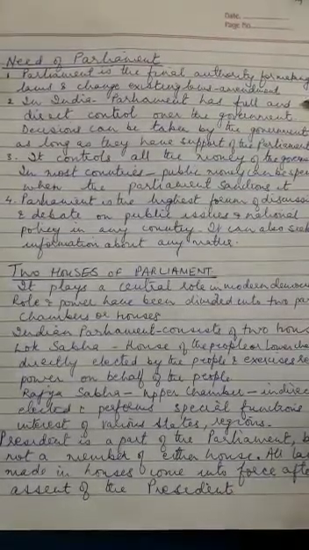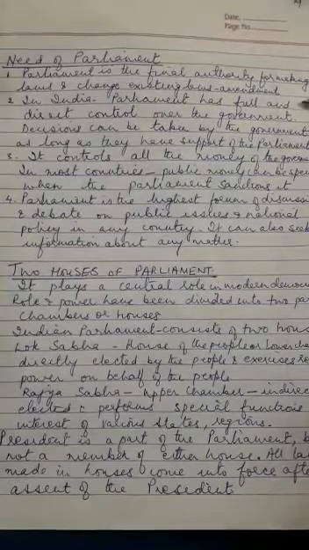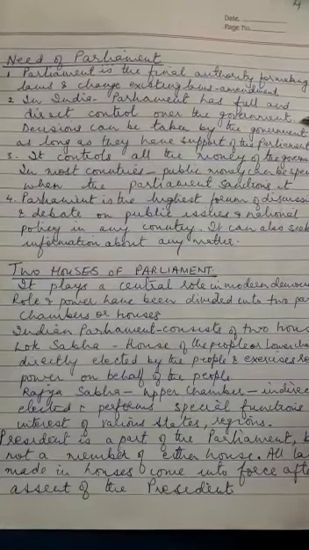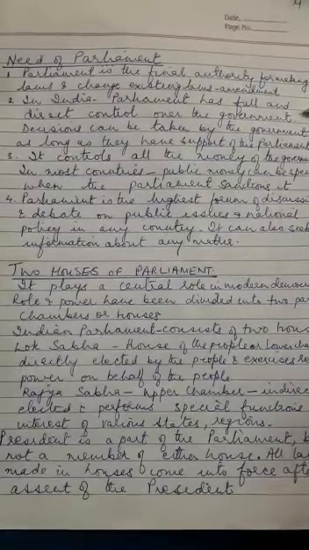Then second is, in India, parliament has full and direct control over the government.